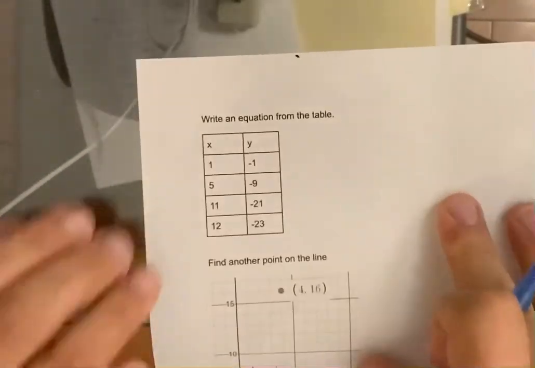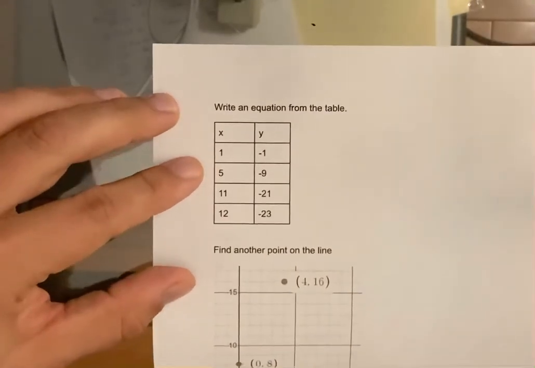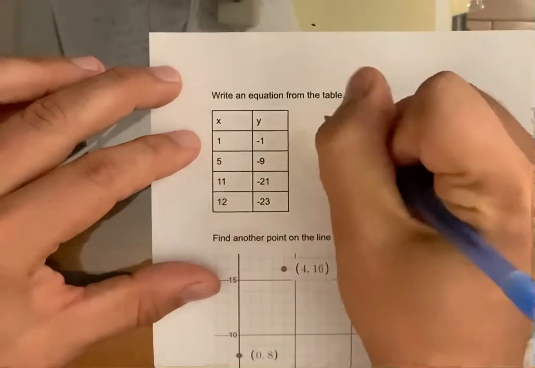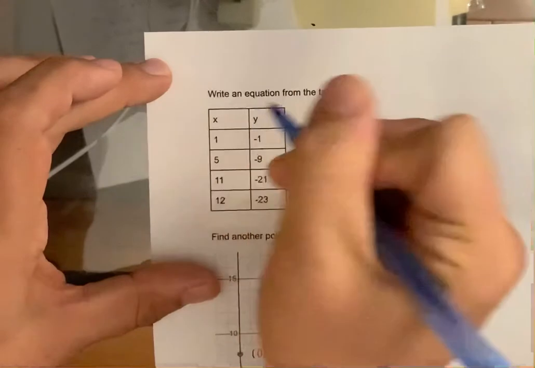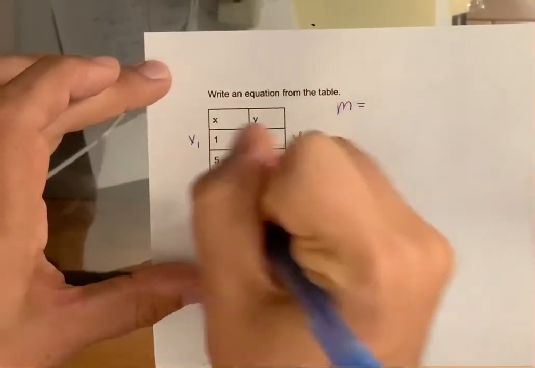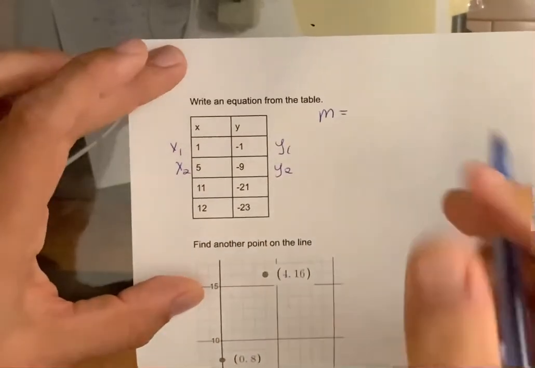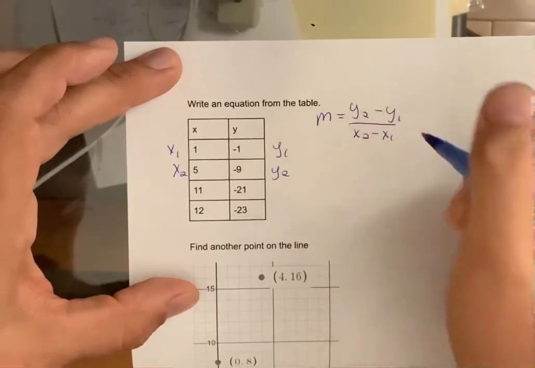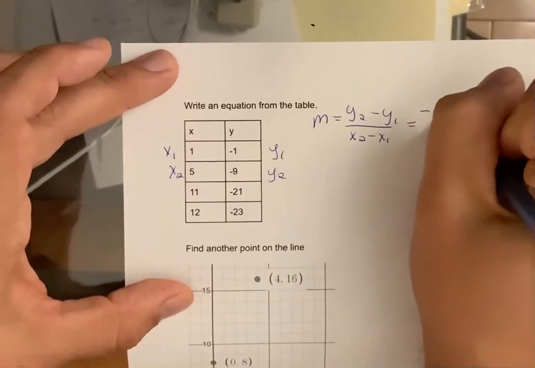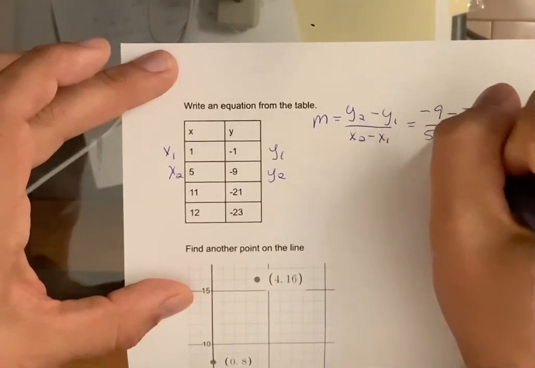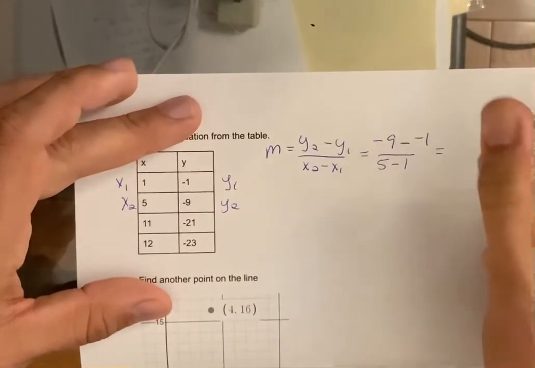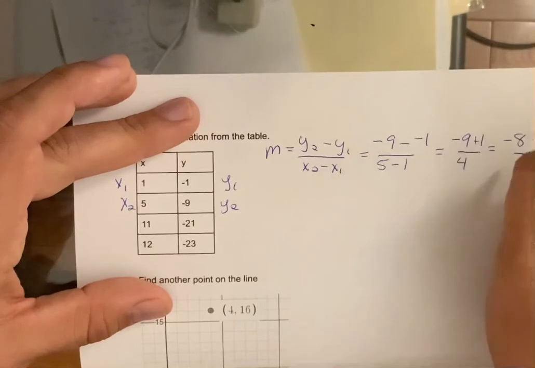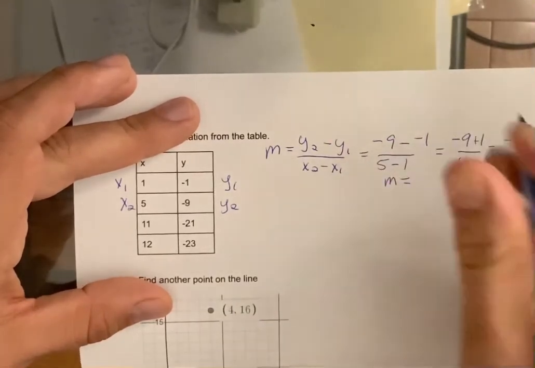So now what I'm going to do is write an equation from a table. So in looking at here, I'm going to write this equation in slope-intercept form. So first I'm going to find m. I'm going to use these points. So here is going to be my x1, y1, x2, and y2. So my slope is y2 minus y1 over x2 minus x1. Or in here, -9 minus -1 over 5 minus 1. So this becomes -9 plus 1, which is -8 in the numerator. Then 5 minus 1 is 4, so -8 over 4, and it's going to equal -2.